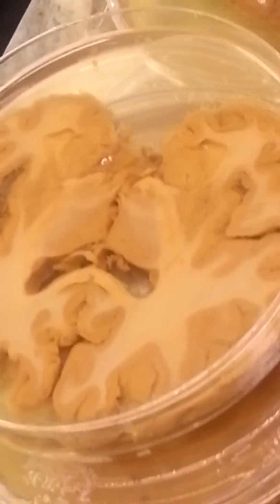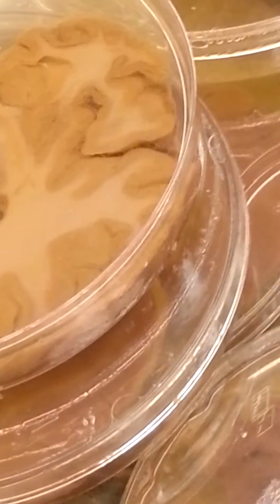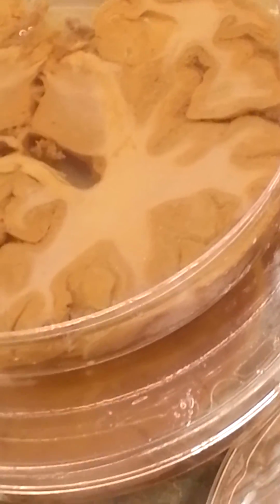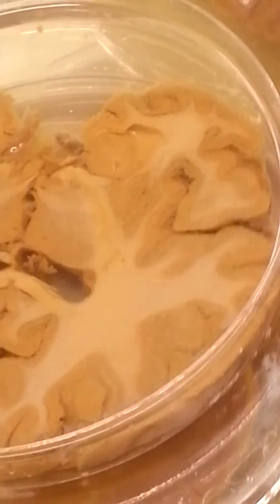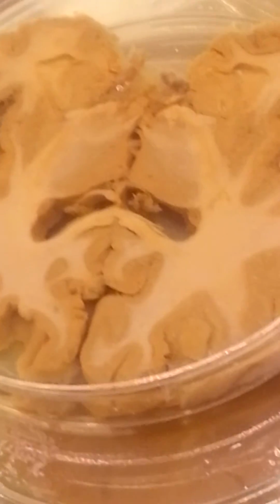Which side of the slice is this side right over here? It's posterior. Because you can see the... Yeah, it's posterior. This is the anterior part of this slice, I think.